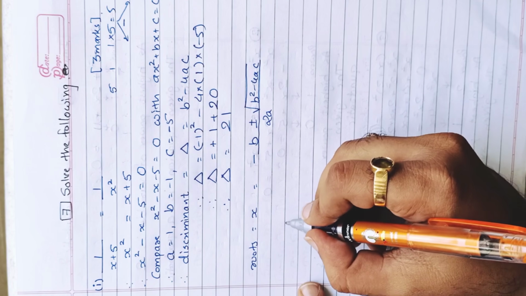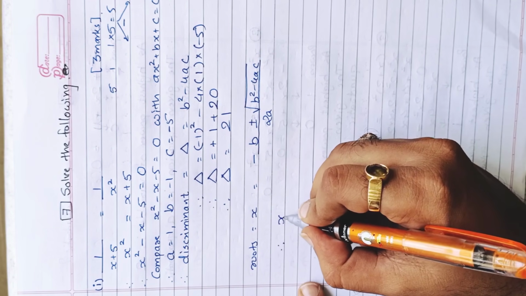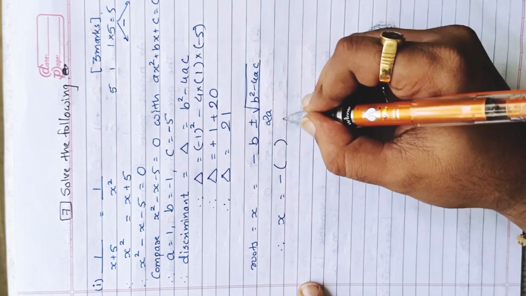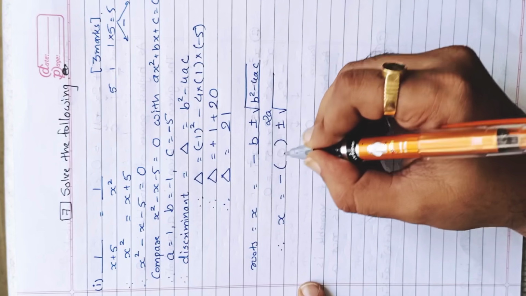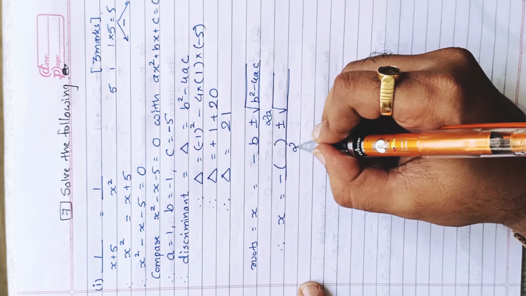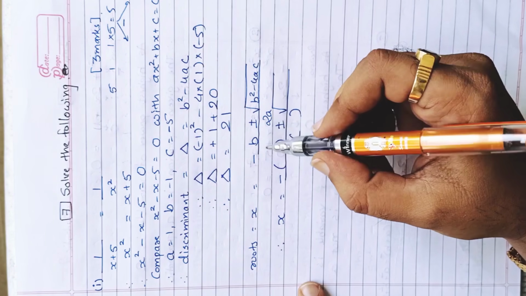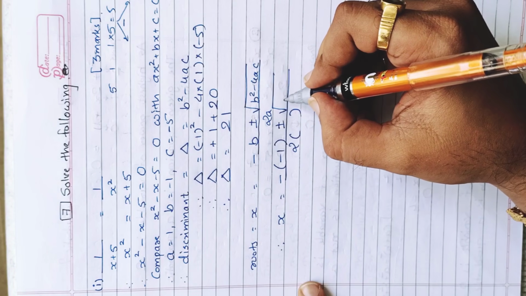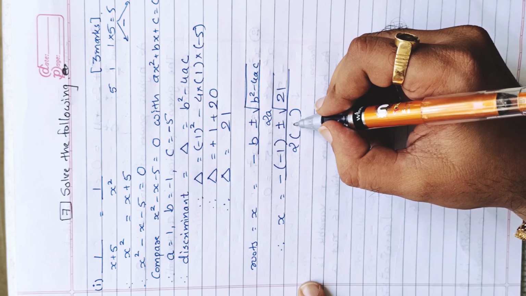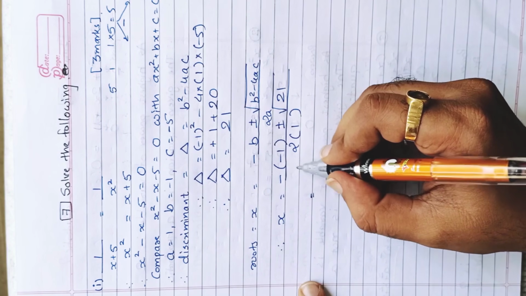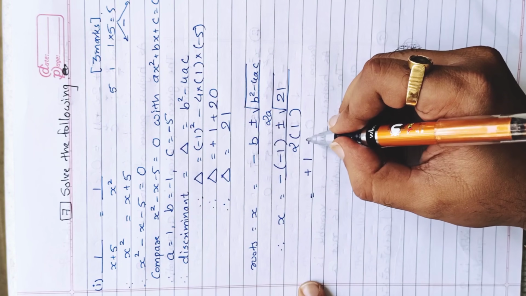This is the formula. Therefore x equal to minus value of b plus minus root delta upon 2 value of a. b value is minus 1, delta value is 21, a value is 1.